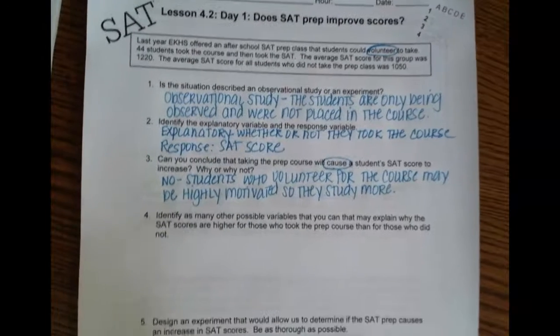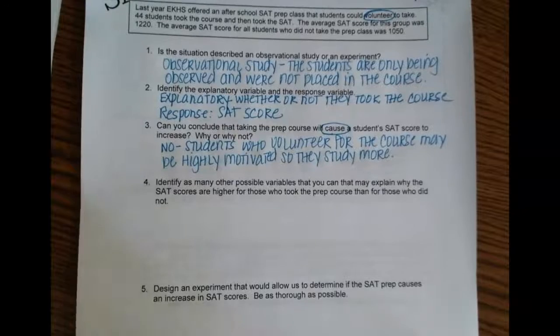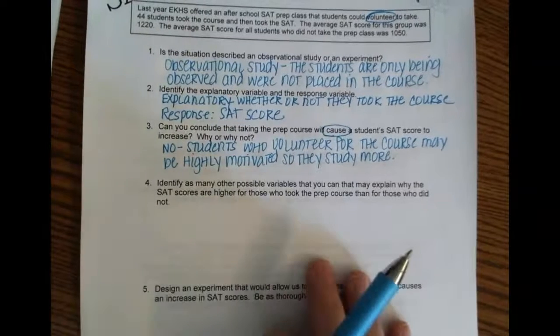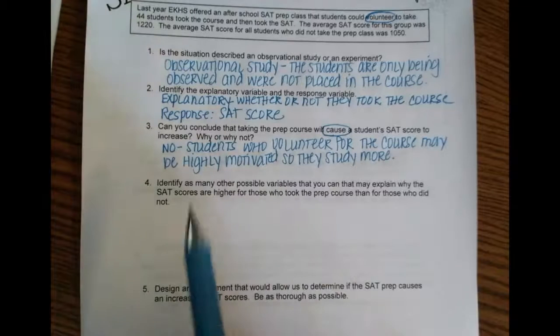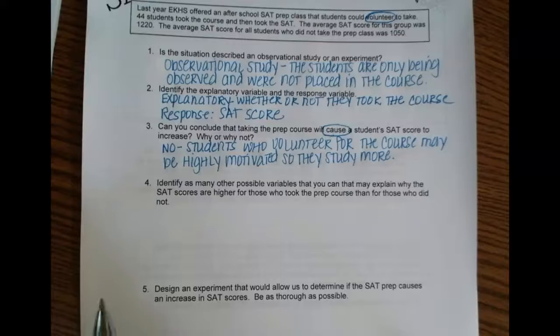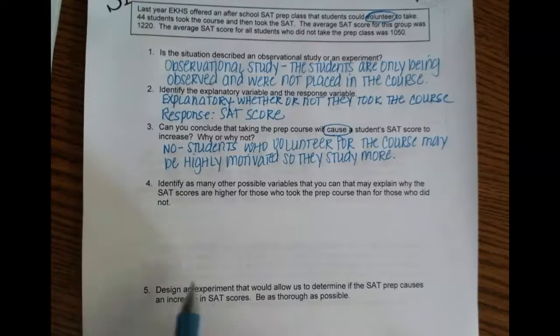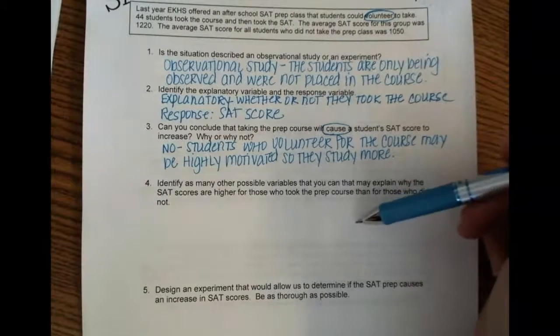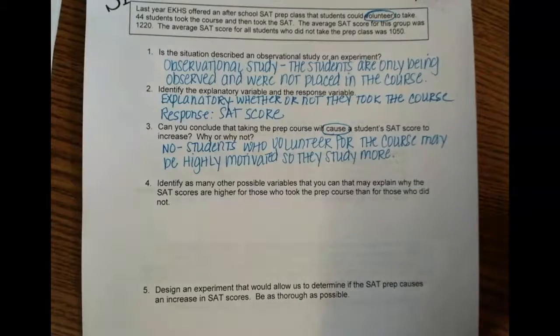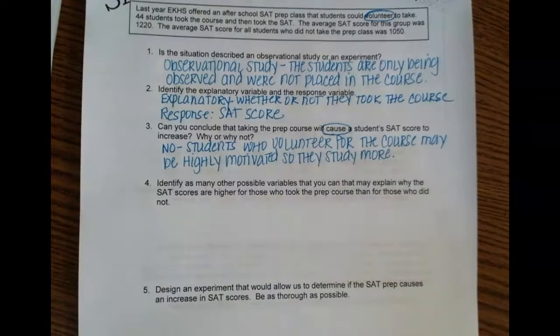So what I want you to do is pause the video and come up with some ideas of what are other things that may influence a student's score to be better whether or not they took the prep course. So that we're talking about the kids who take the prep course, what are some other influences that could cause their score to be higher? So pause and jot down 3 or 4, and then we'll talk about it.